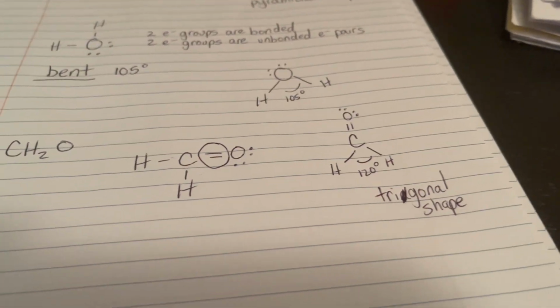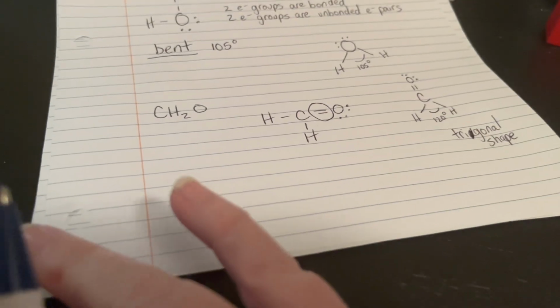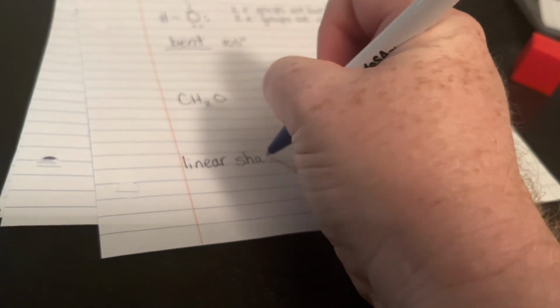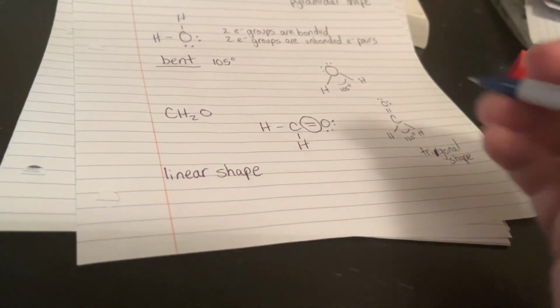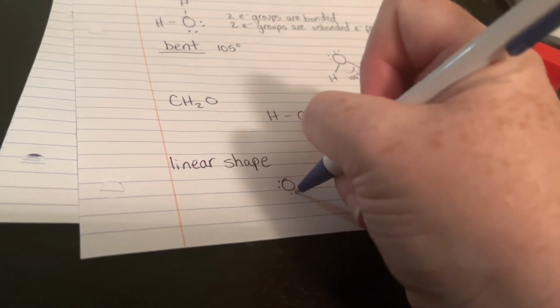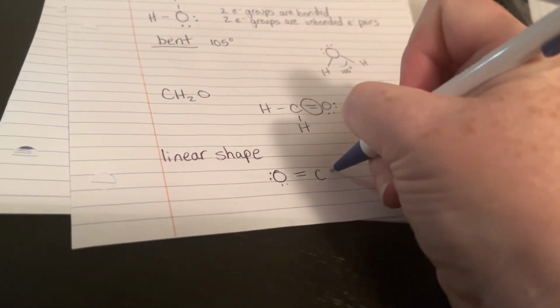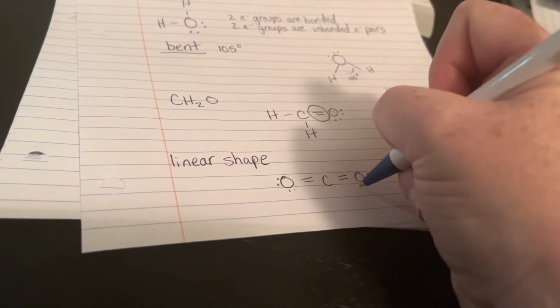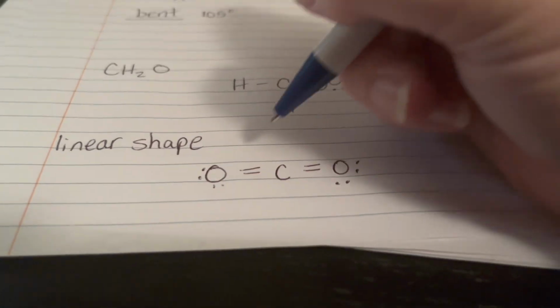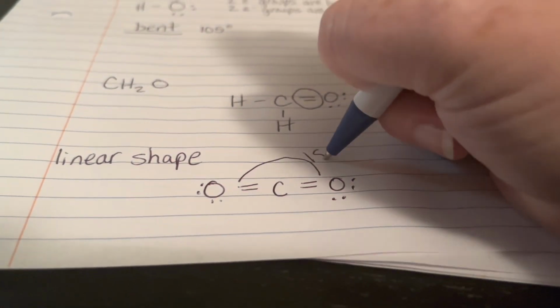All right. Now let me give you another shape. Let's do linear shape. Okay, when I look at something like this, it is going to be a linear shape where the angle is 180, right?